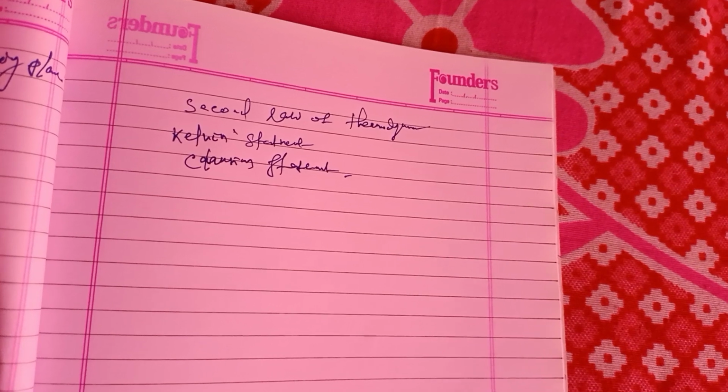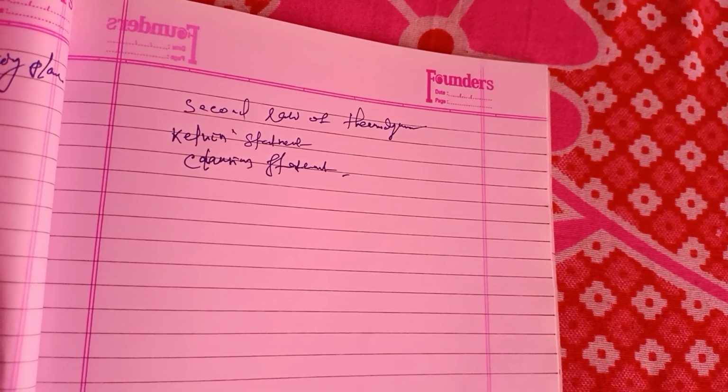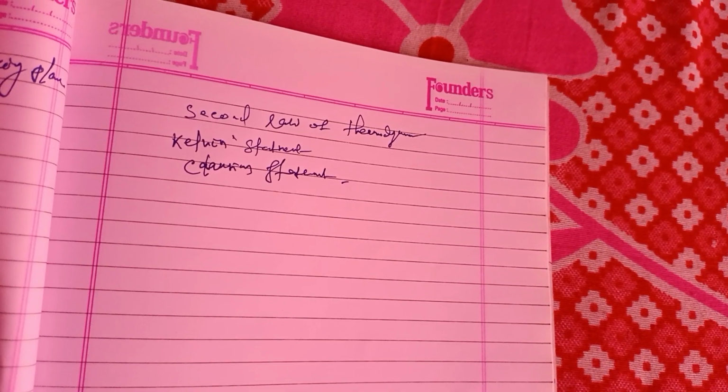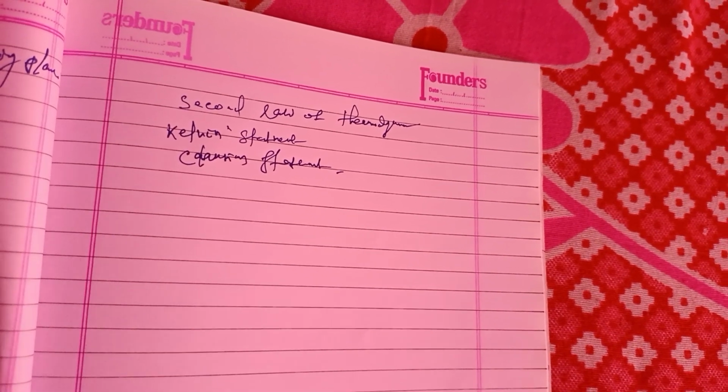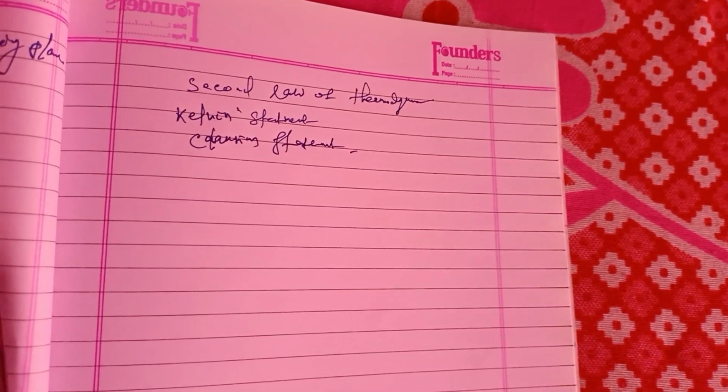It is impossible to transfer heat from a lower temperature body to a higher temperature body without the use of external energy.